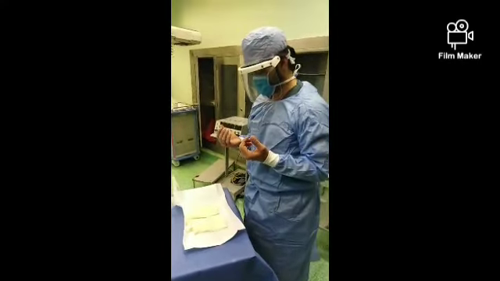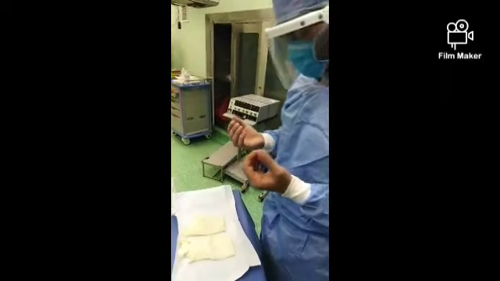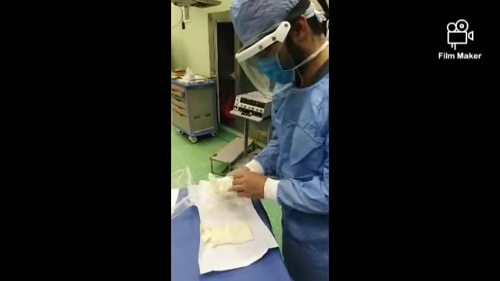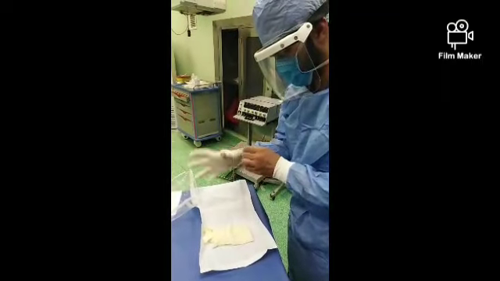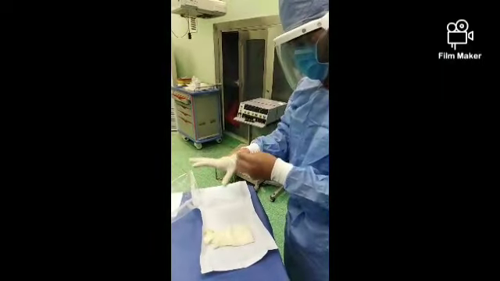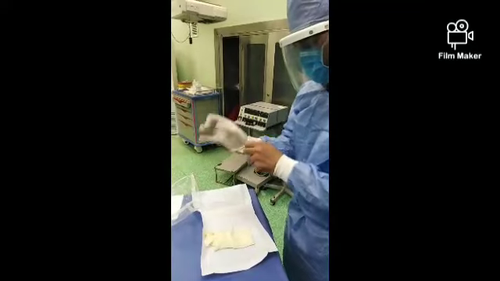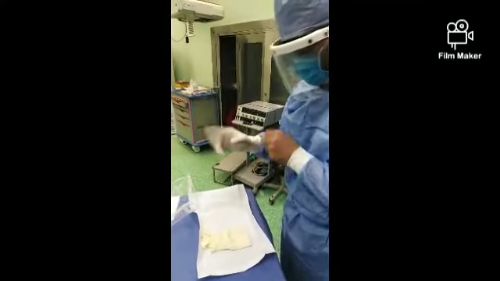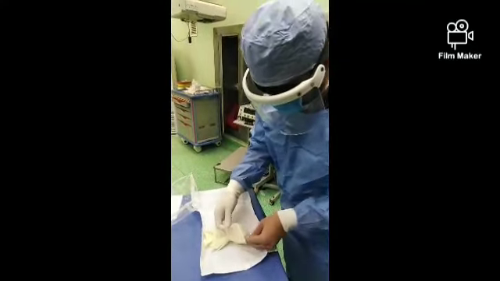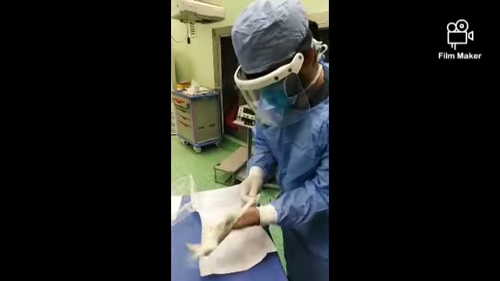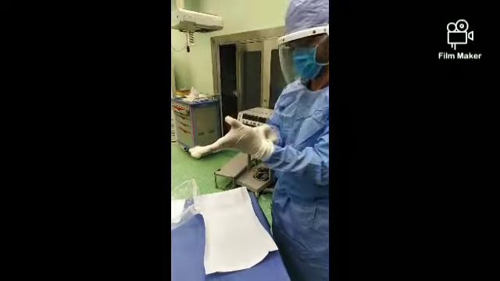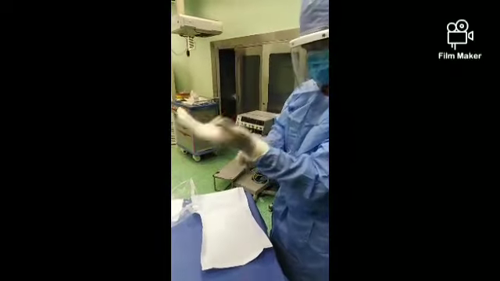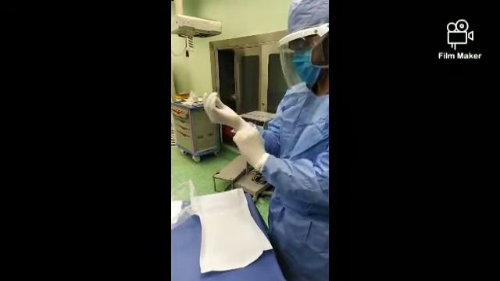Now Dr. Mohamed will show us how to put on sterile gloves with the non-touch technique. He starts with his right hand, only touching the inner surface of the glove. Then he goes to the left side, touching the sterile surface with the gloved right hand, and he puts the left side on too. Now he can readjust the gloves.